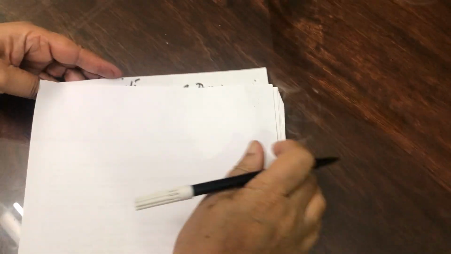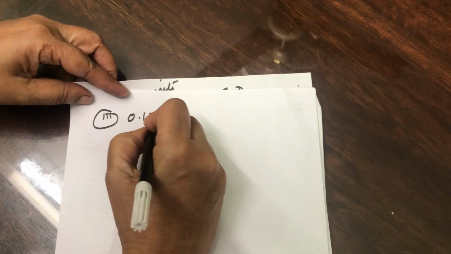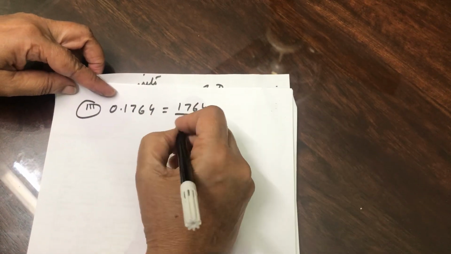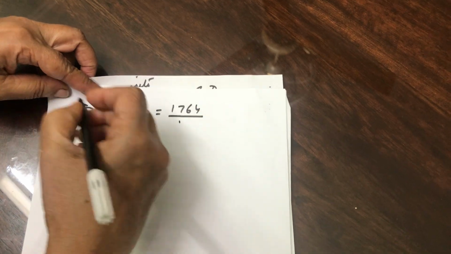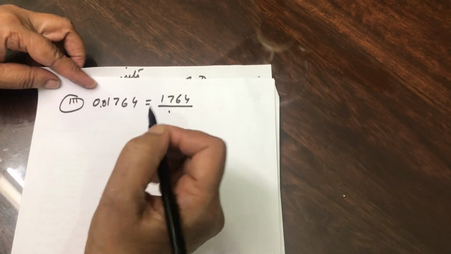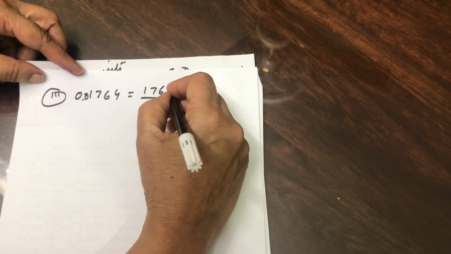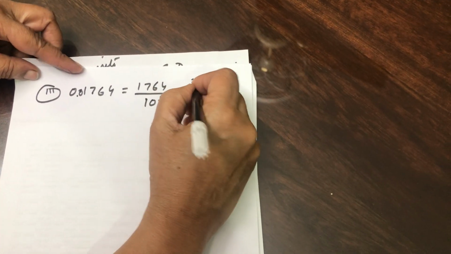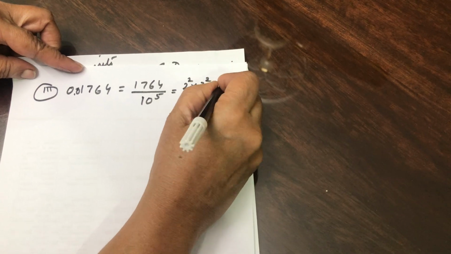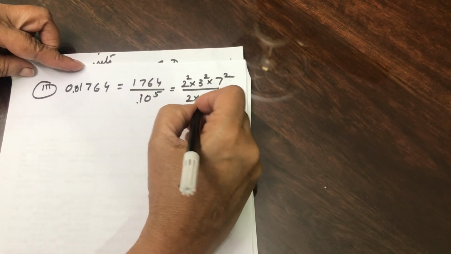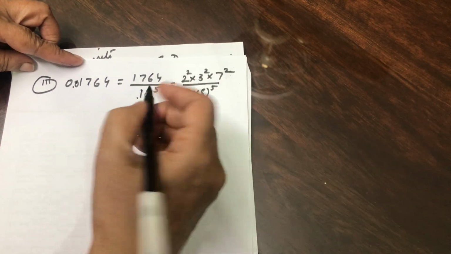Now the next number I'll show you, the third one, is 0.1764. That is 1764 divided by 10 raised to 5. The prime factors of 1764 are 2 squared into 3 squared into 7 squared, divided by 2 into 5, the whole raised to 5.